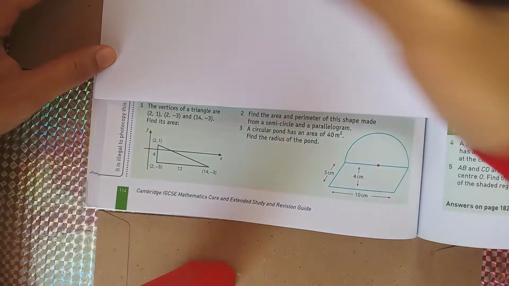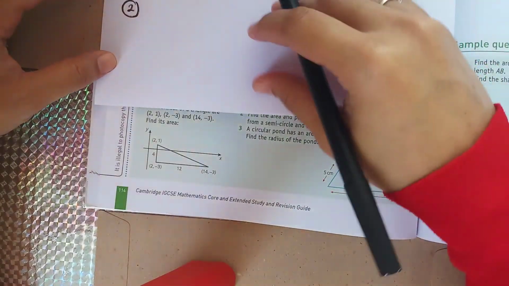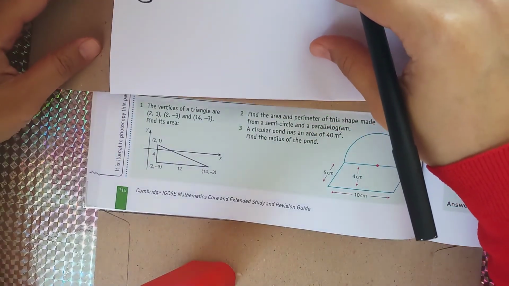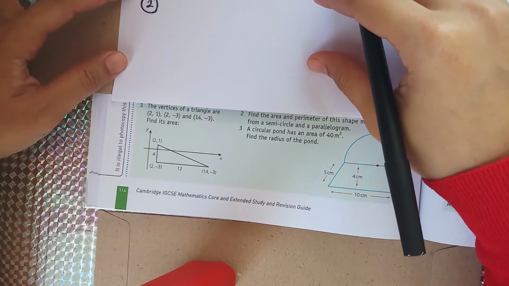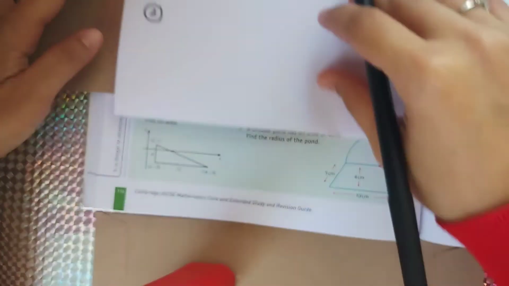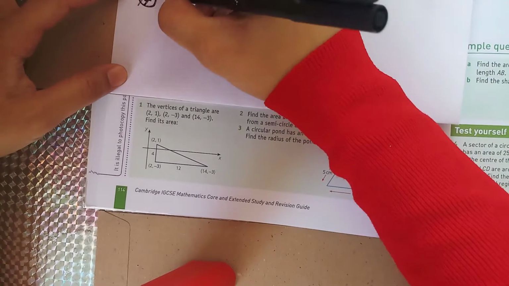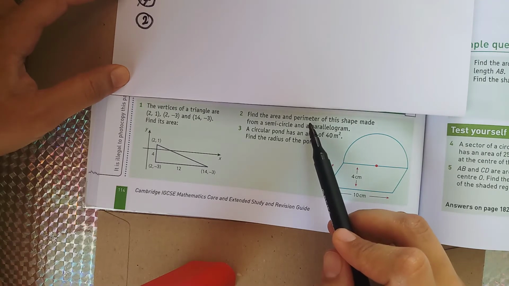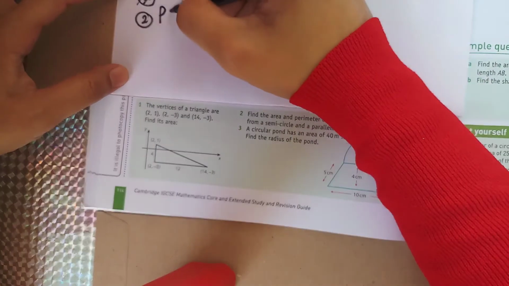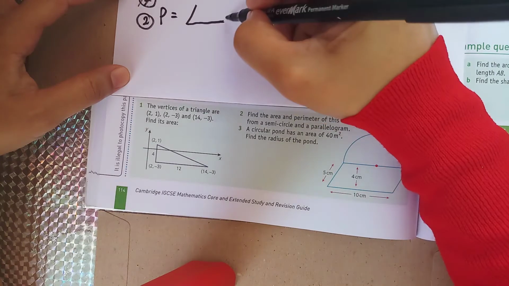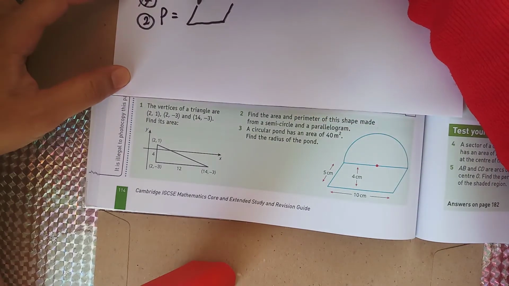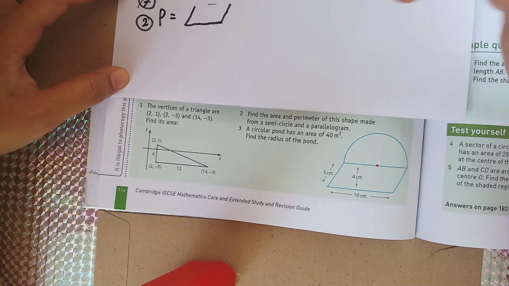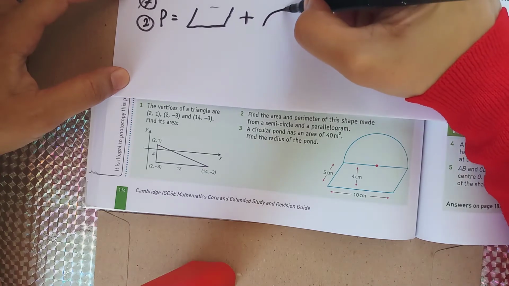The second part of the question, we are still in question number 2, asks for the perimeter. Let me bring it down. Perimeter is just the perimeter of that side. I don't include this one because it's joined to the semicircle, so you don't have to include that one. Now, can you guys see? Plus that one.